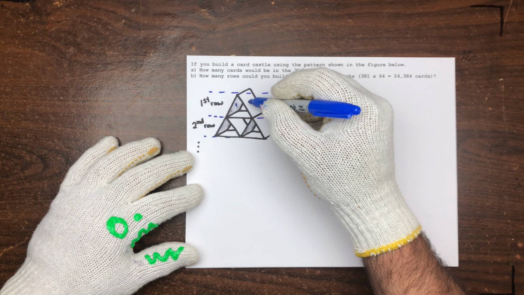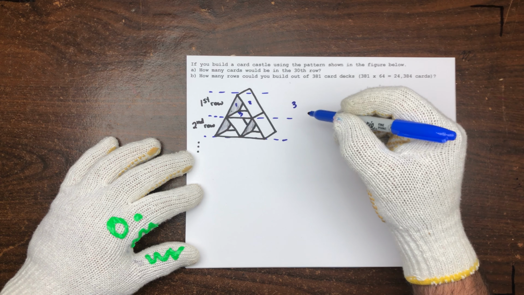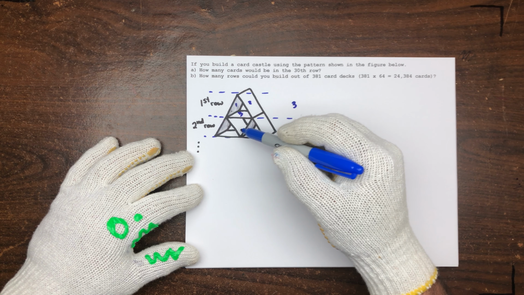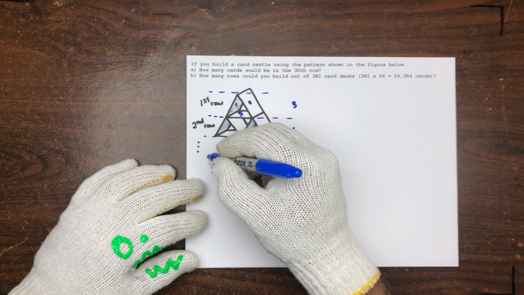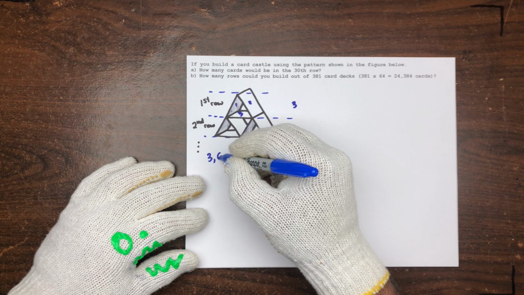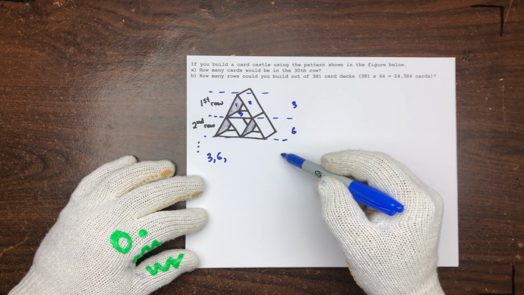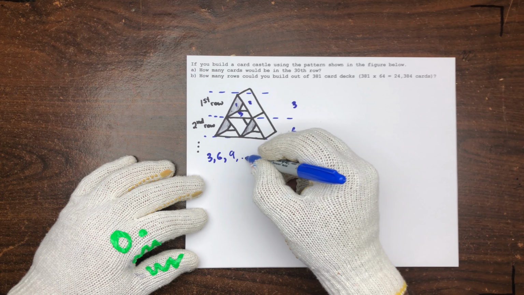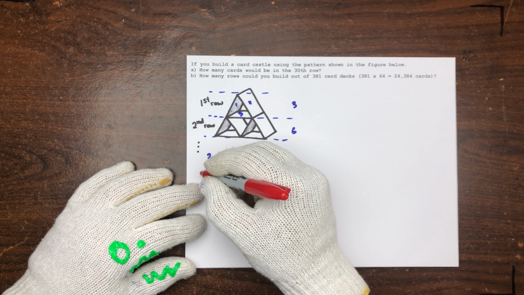We have 1, 2, 3. So 3 cards in the first row. How many cards in the second one? 1, 2, 3, 1, 2, 3, 6. Okay, so let's write down the pattern. So it's going to be 3, 6, and I think the next one's going to have 3 triangles, so it'll be 9. And I think it looks like an addition, but let's just check that. Let's check if it is an arithmetic series.